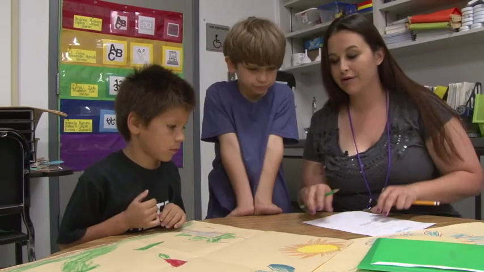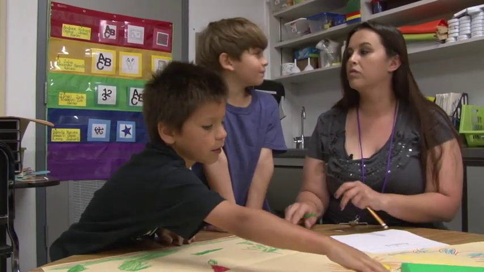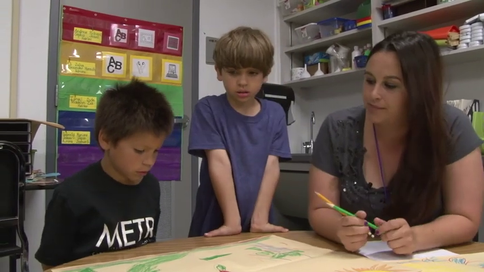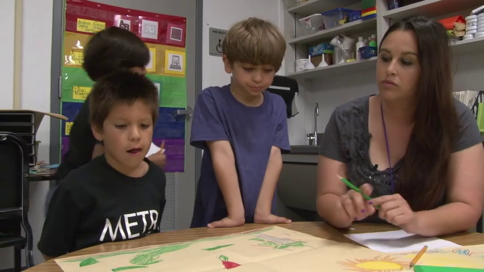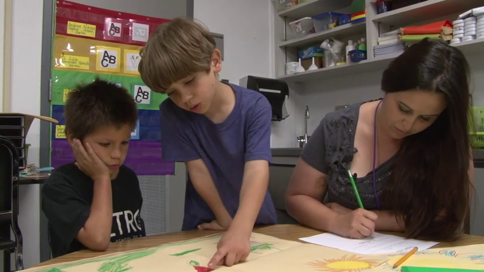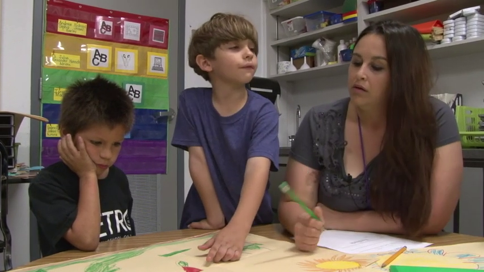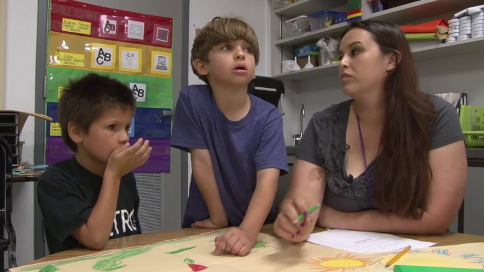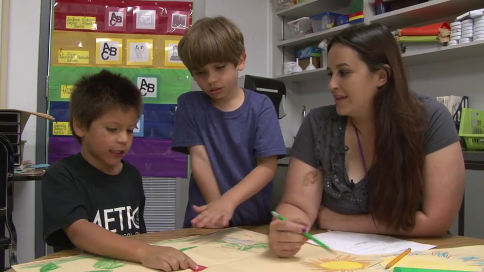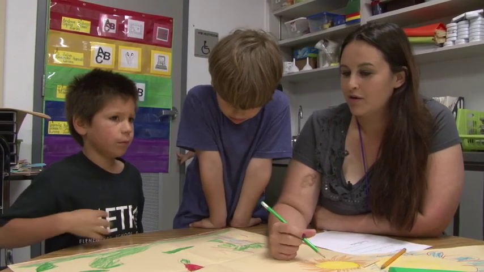Okay, so remember, whenever we give a desk crit, what kind of feedback do we give? Warm first. Warm first, okay? So what can you tell Jade that you like about his picture? I like how you did the rose, but maybe you should take the polka dots off, because I don't think there's polka dots on roses. Okay, Jade. No, that's not a rose. That's a strawberry.